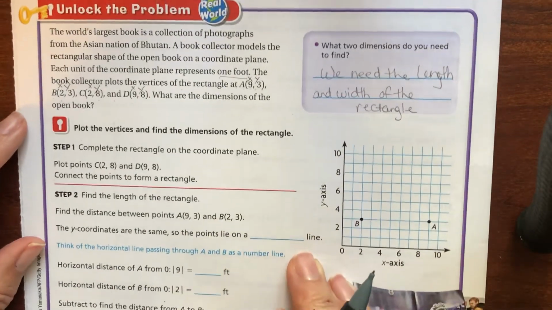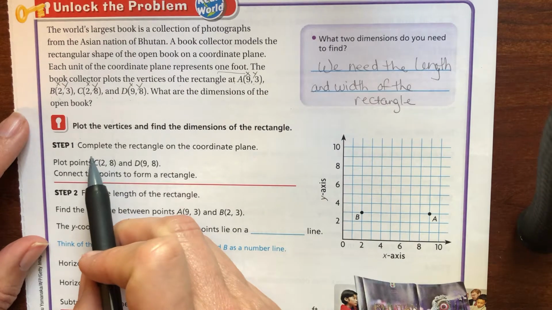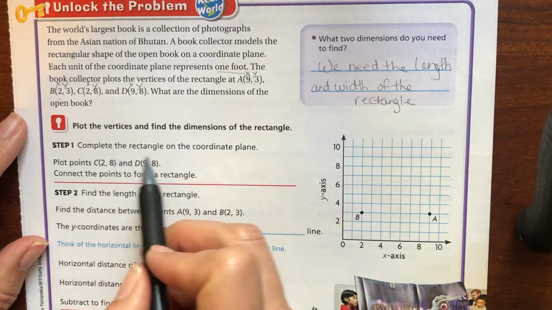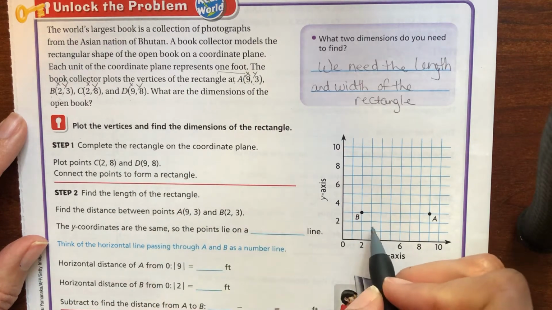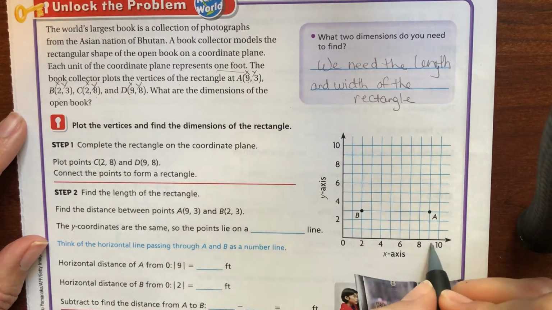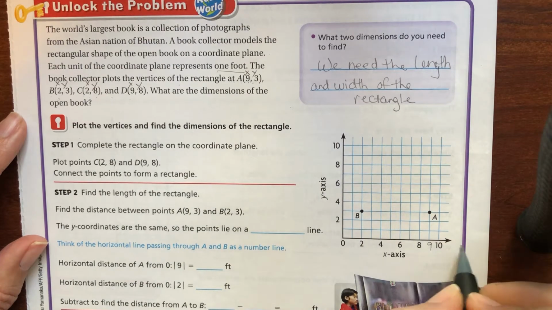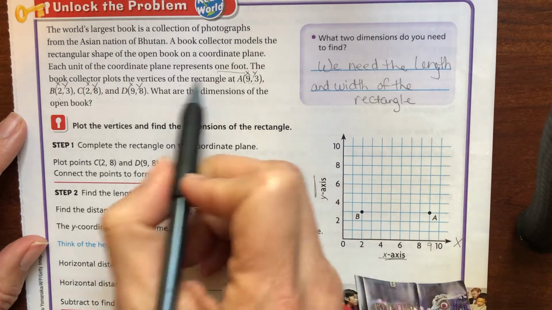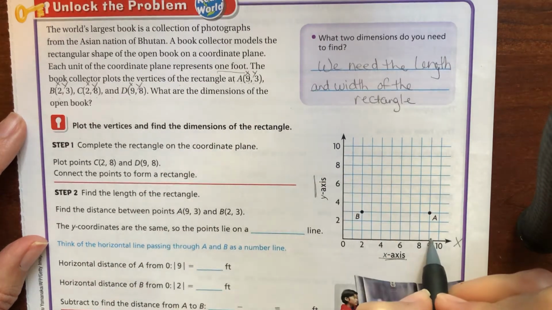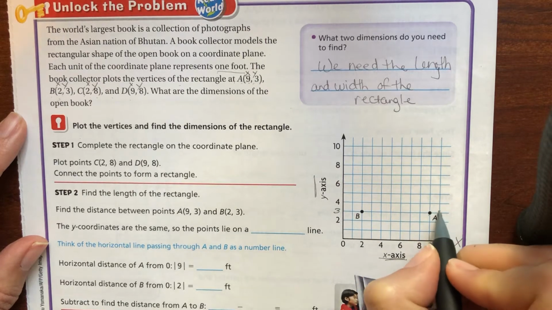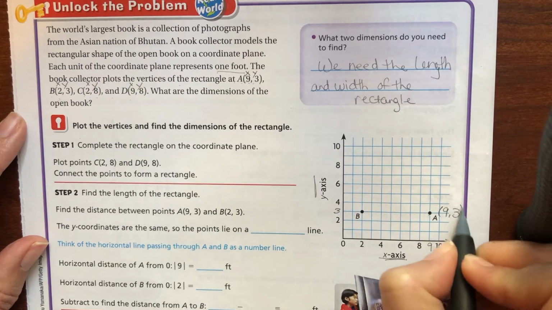All right, so step 1. We're going to plot the vertices and find the dimensions of the rectangle. We're going to complete the rectangle on the coordinate plane. They got us started. So 9, 3, this is the x axis, this is the y axis. That puts us at point A right here.